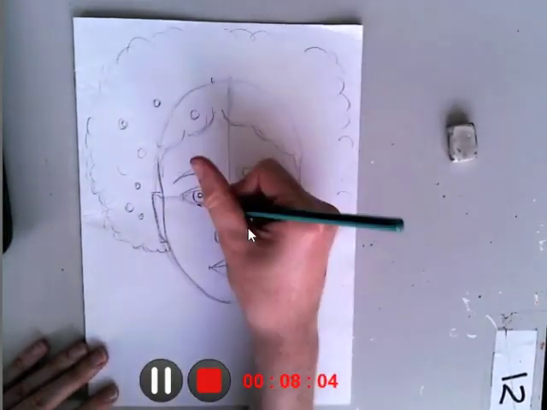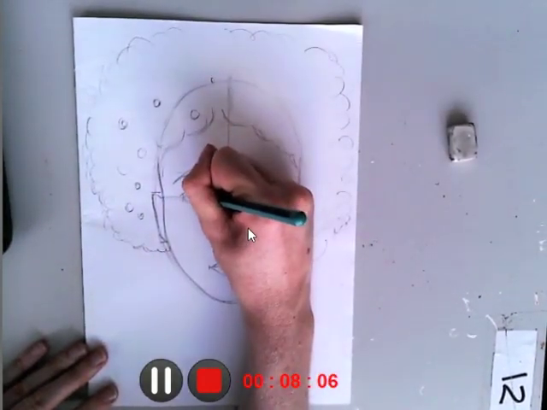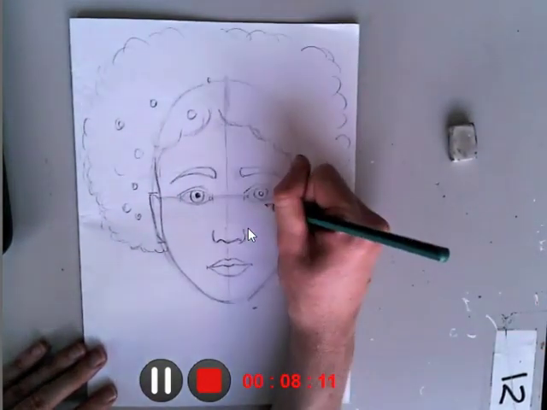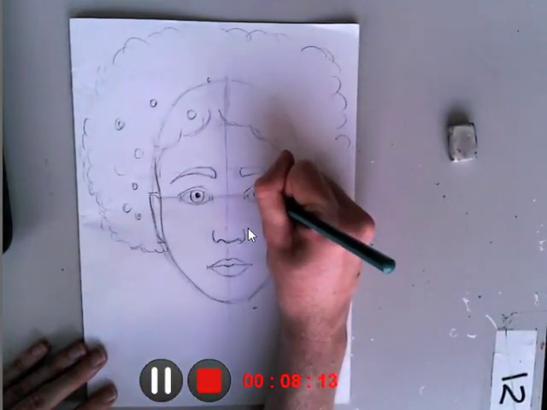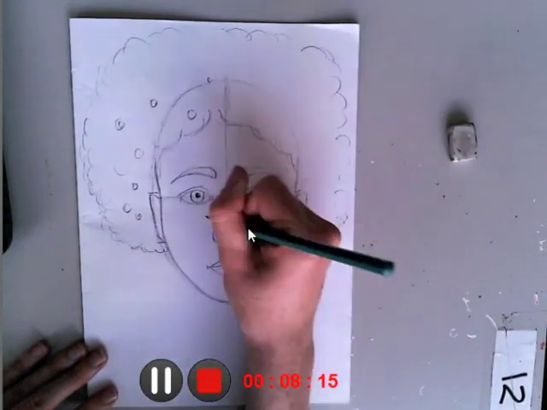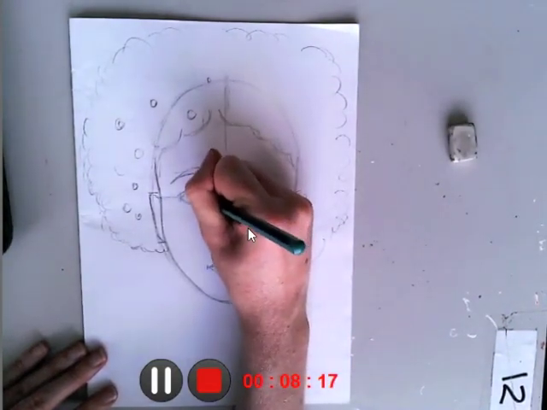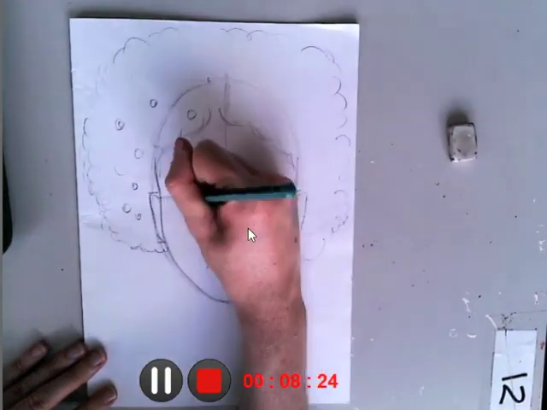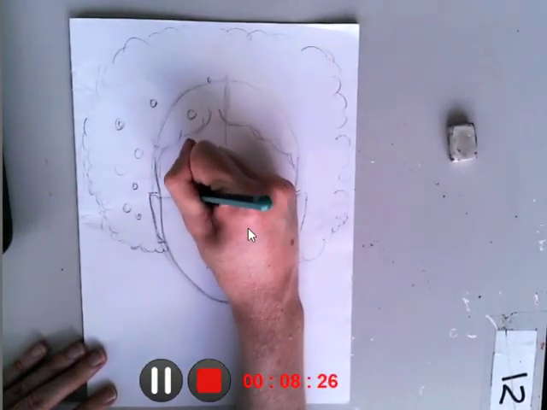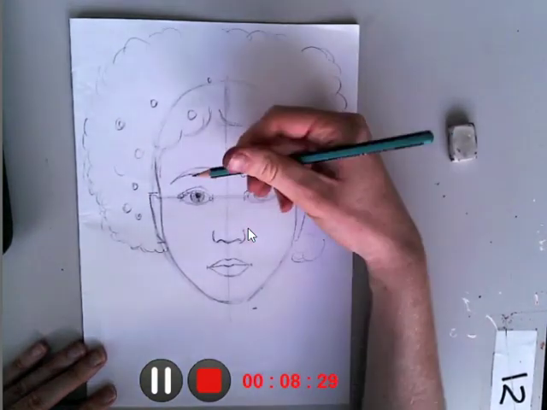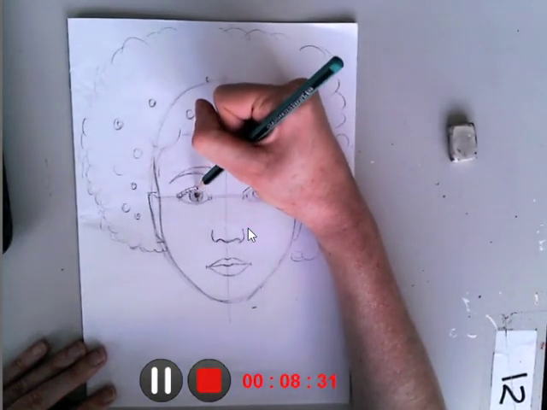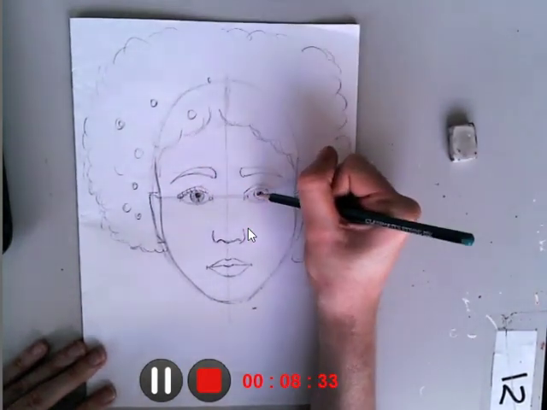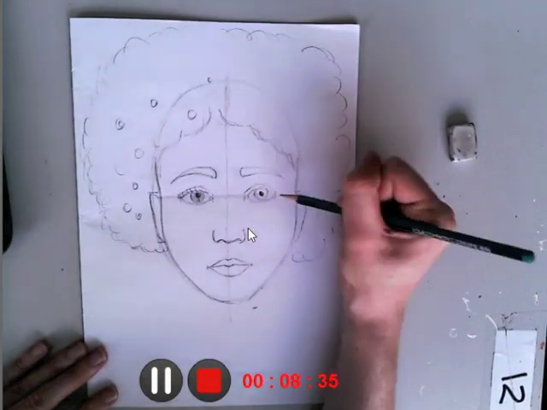Really tight curls with some shading. Think about getting the pupil really dark, maybe with that little bit of highlight which you can normally see in your eye. Little details like that. You could think about adding eyelashes. The same thing here on the other side.